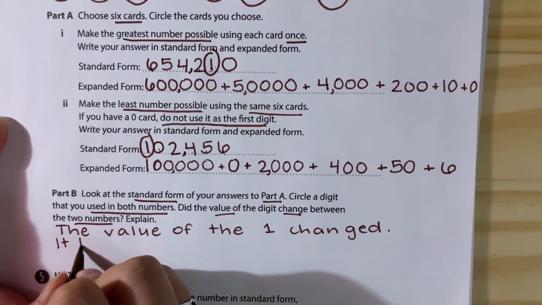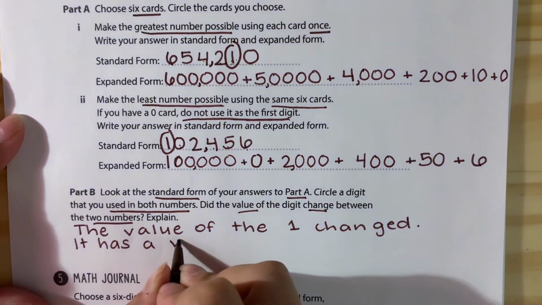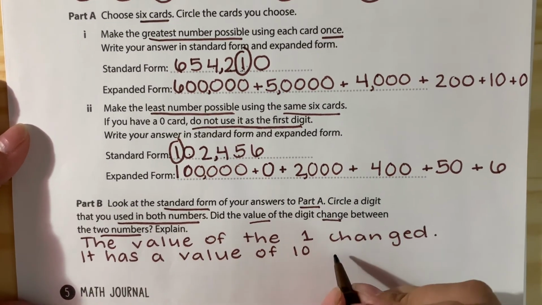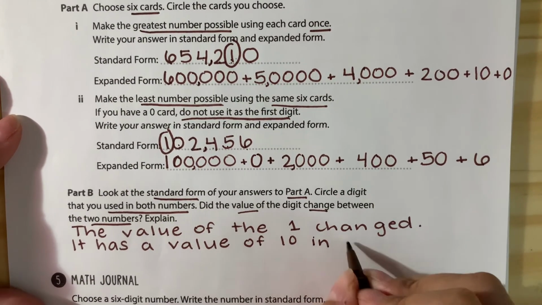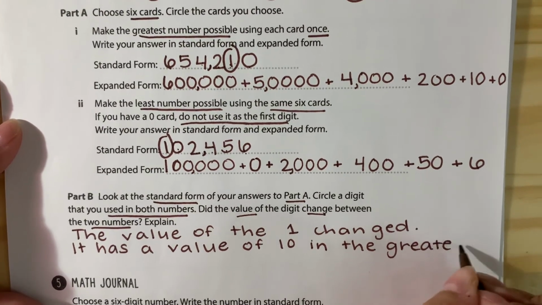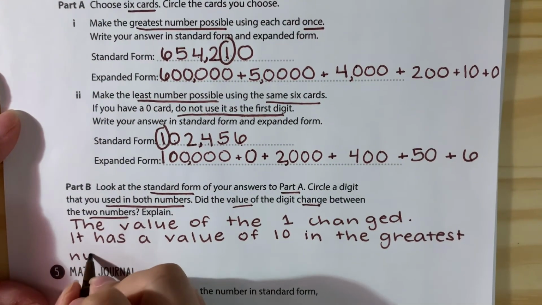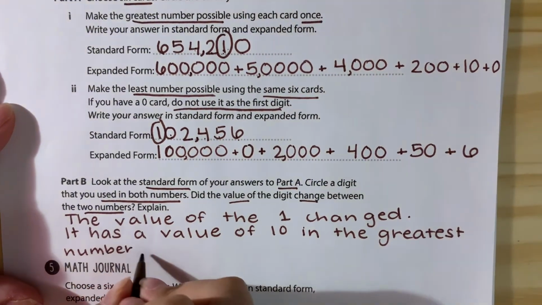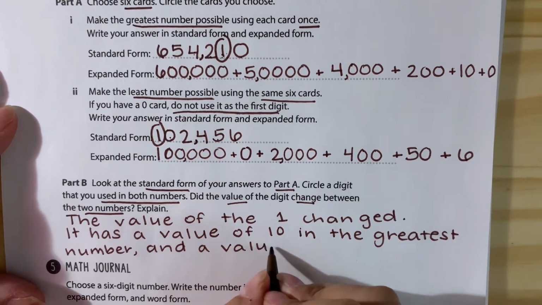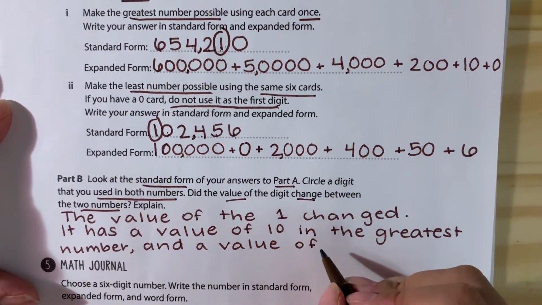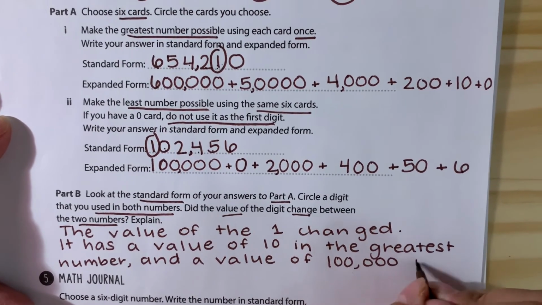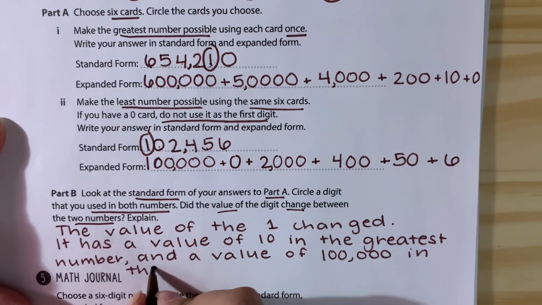It has a value of 10 in the greatest number and a value of 100,000 in the smallest number.